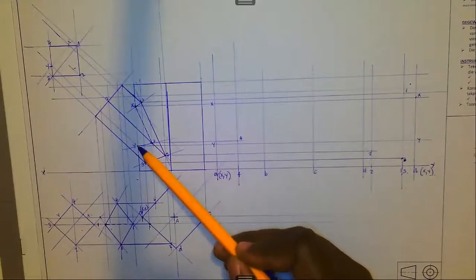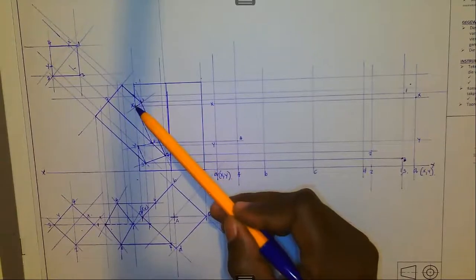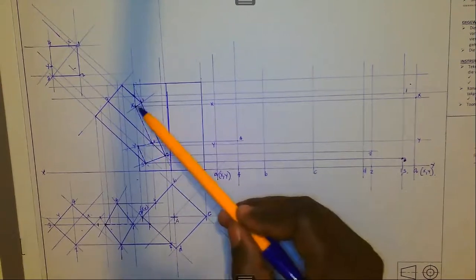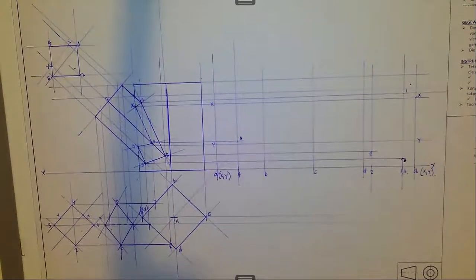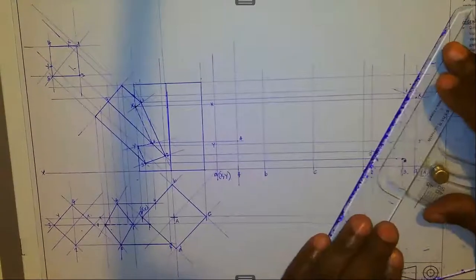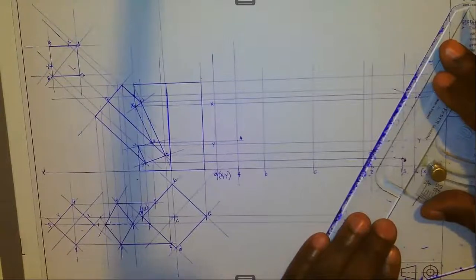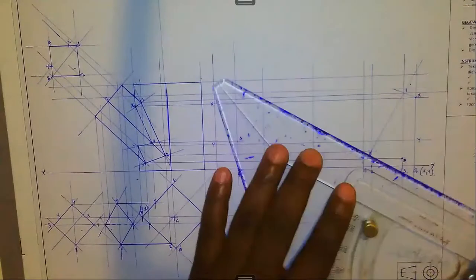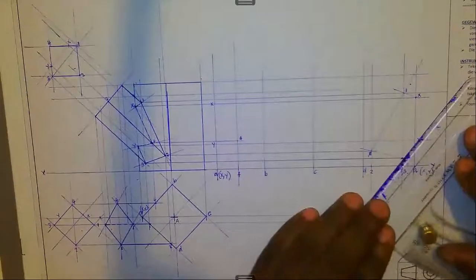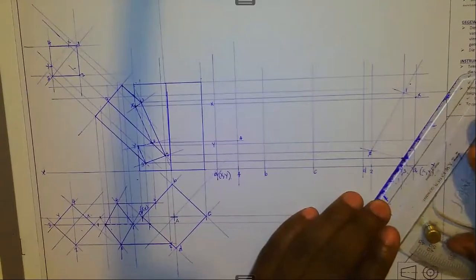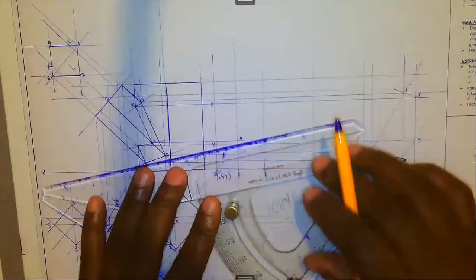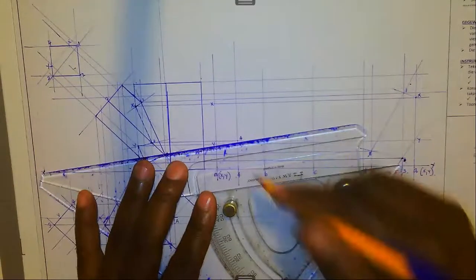Then we have 1, X, 4, and Y. There is the connection between this one and that, so let's do that faintly, from there to number 2 and 3, back to 1. If I were to go here, it's Y, 4, like that.